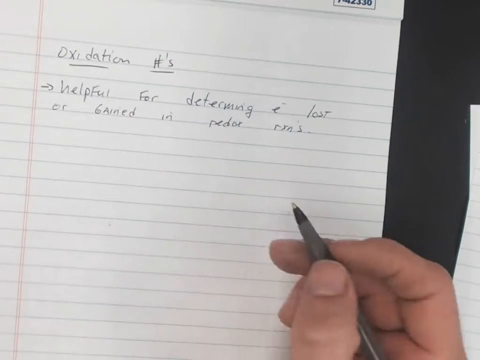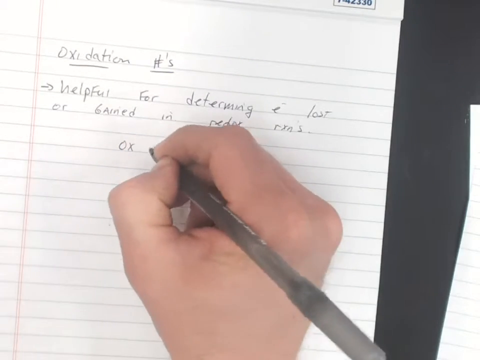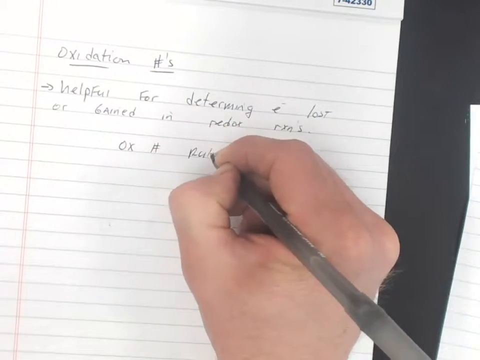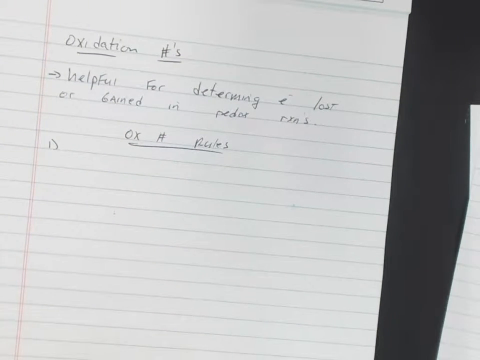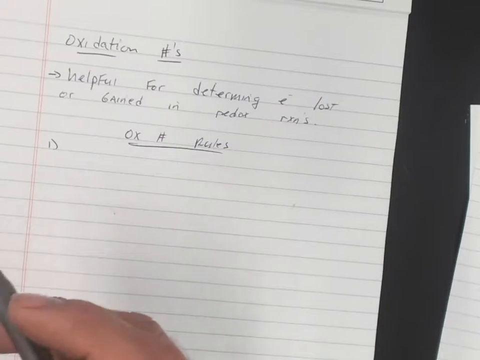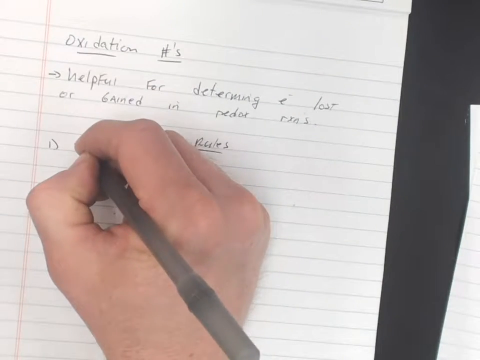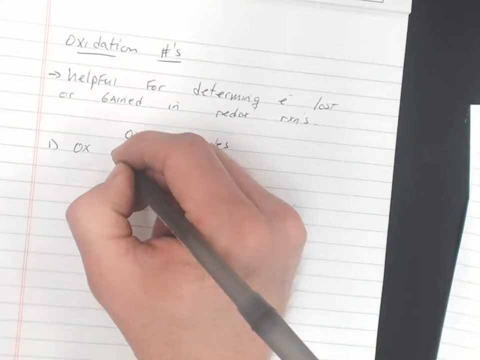Okay, so let's do the oxidation number rules. There's a few that you need to be aware of. The first one is that the oxidation number of an atom by itself is? 0.